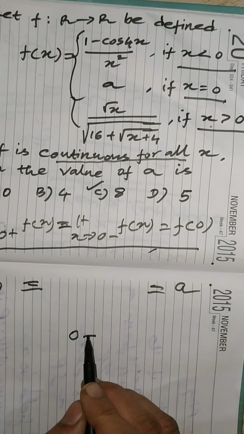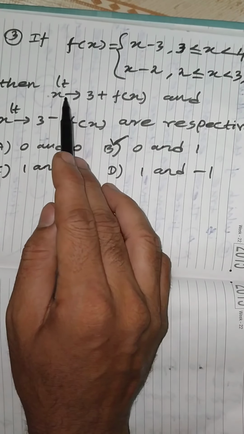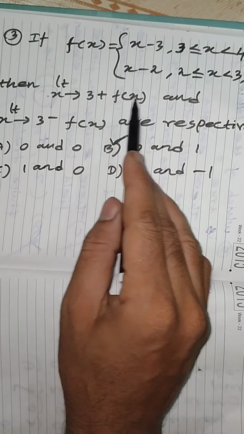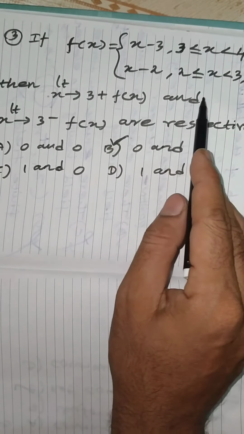So next, third problem, very easiest one. ரொம்ப ஈஸியாக தான் இருக்குது இந்த ப்ராப்ளம். If f of x is defined like this, 3 less than or equal to x less than 4, then f of x is x minus 3, 2 less than or equal to x less than 3, x minus 2, then limit x tends to 3 plus, that is right approach of the function f of x, and left approach 3 minus respectively. So limit கண்டுபிடிச்சா போதும், right approach then left approach. We have to find out this respectively. 4 options கொடுத்துருக்காங்க.